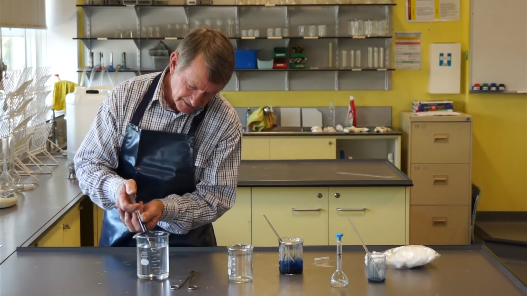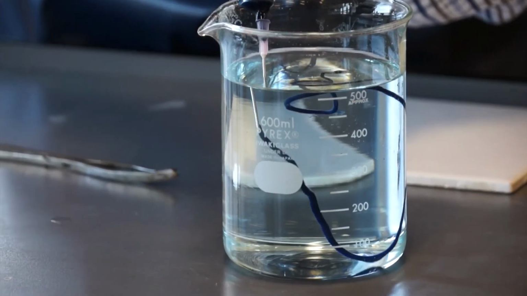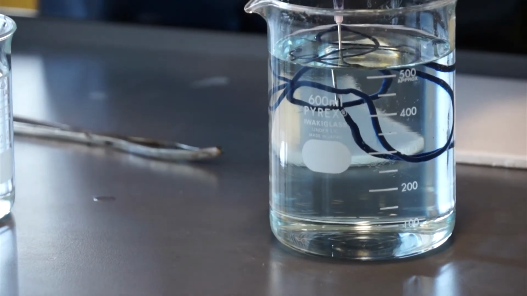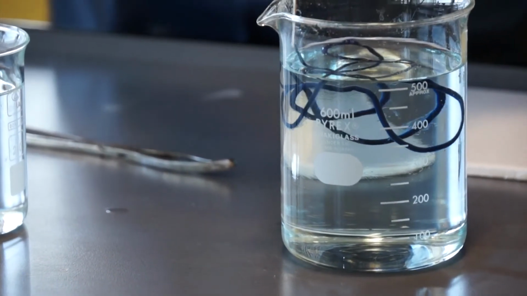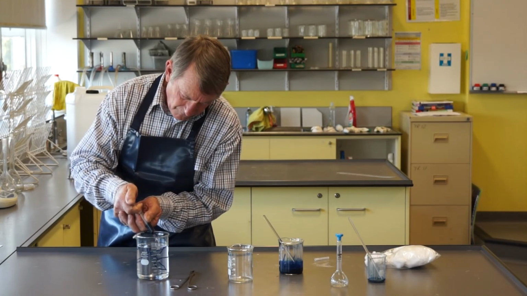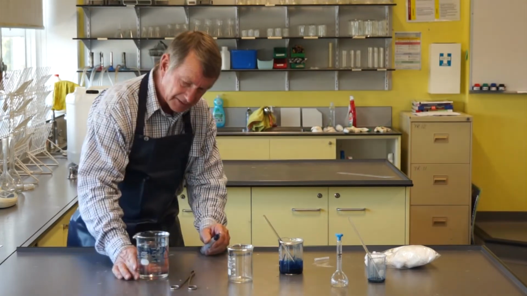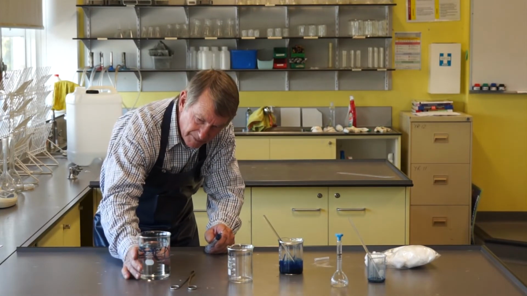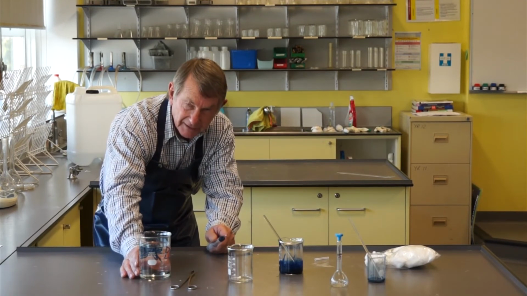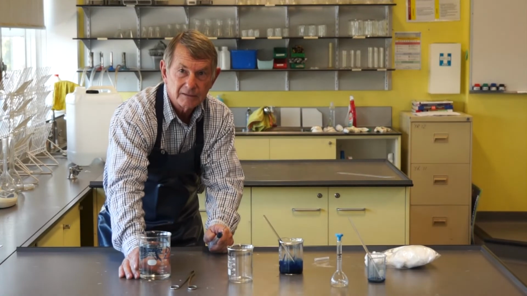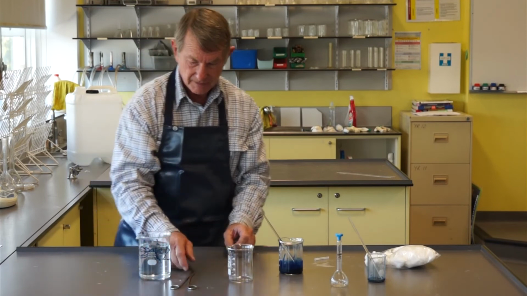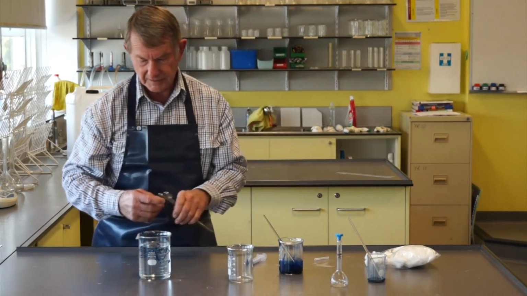Now you'll see here, as I squeeze, you can see the fibres, this steady stream, and as soon as it hits the acid, it solidifies and forms fibres. You'll find now that gradually the copper is reacting with the acid, and it's going to leave the pure or almost pure cellulose behind. So we give that a few minutes.